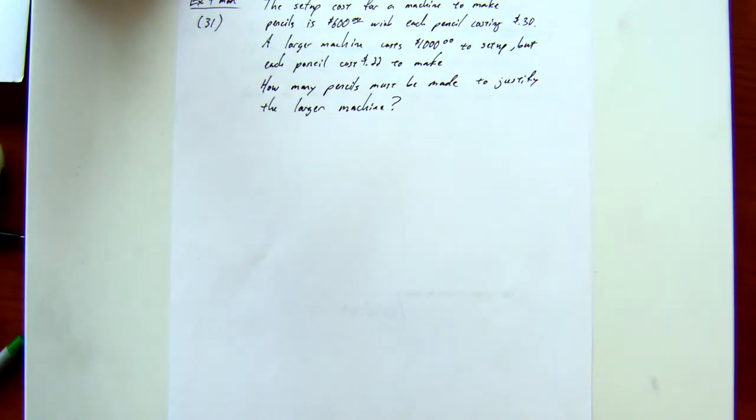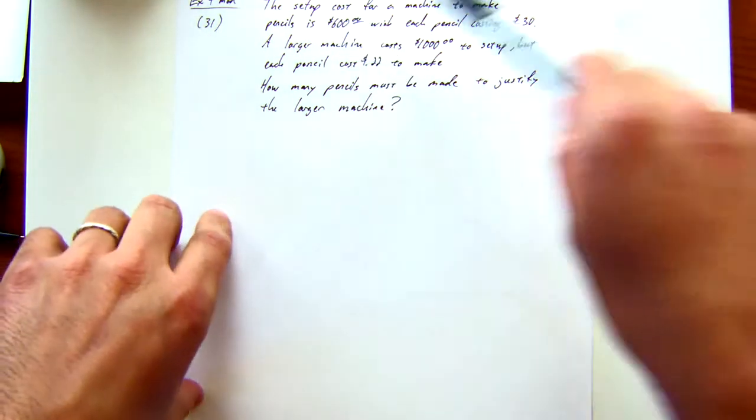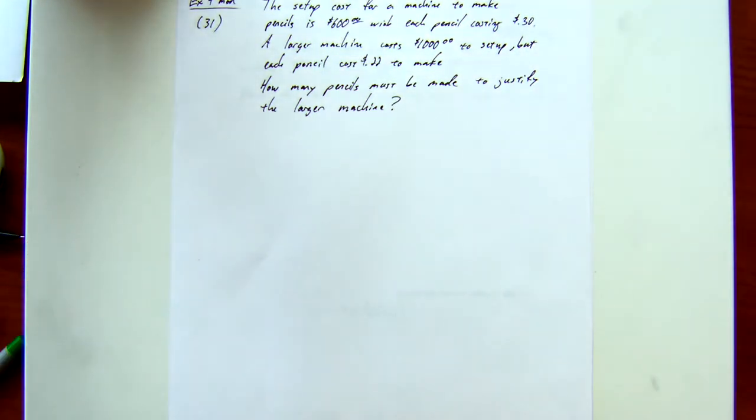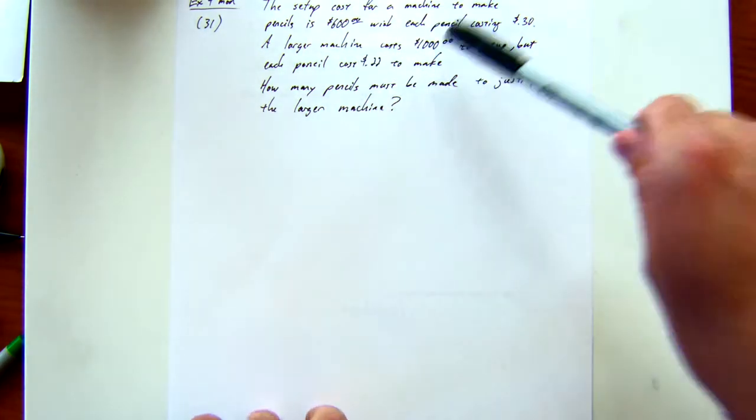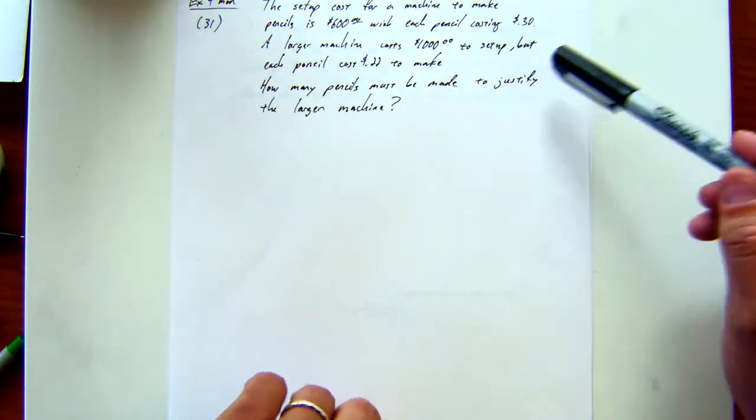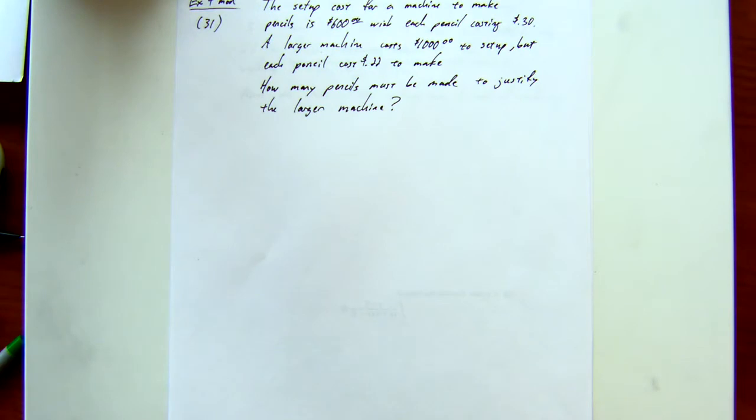Setup cost for a machine to make pencils is $600, with each pencil costing 30 cents. Okay? So you set up for 600, and then every pencil you make costs you 30 cents to make. A larger machine costs $1,000 to set up, but each pencil costs only 22 cents to make. How many pencils must be made to justify the purchase of the larger machine?